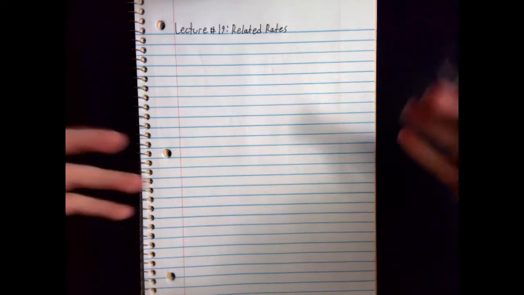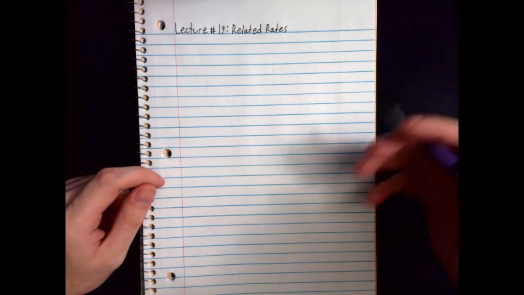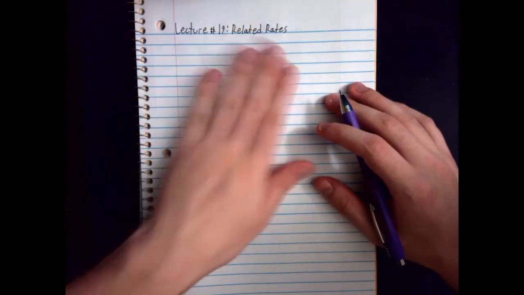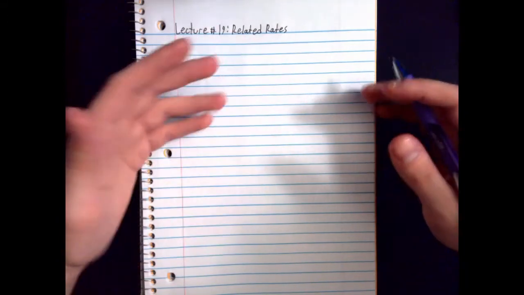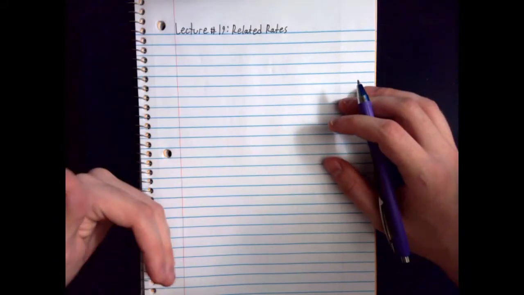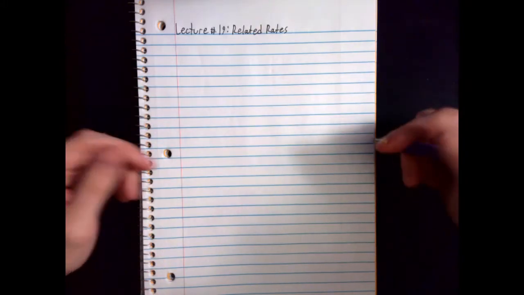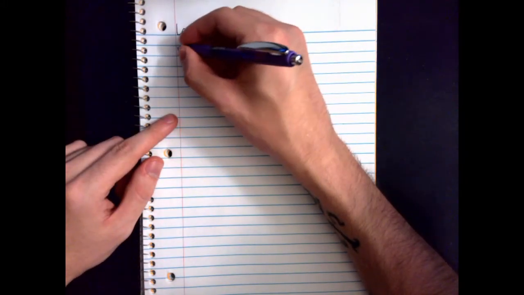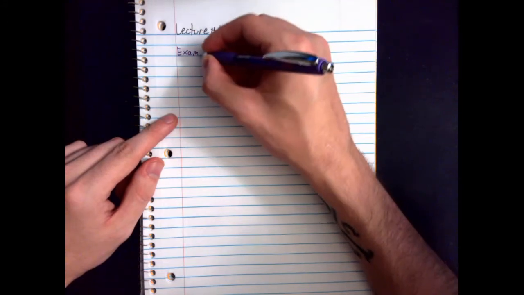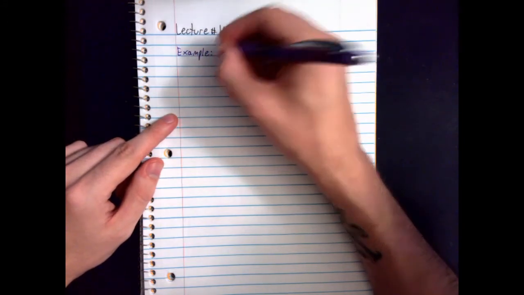So I think probably the best way to begin this is to write out an example problem, a quintessential problem that has to do with related rates, and then talk through and outline a procedure for solving these kinds of problems. So our first example, a classic related rates problem.